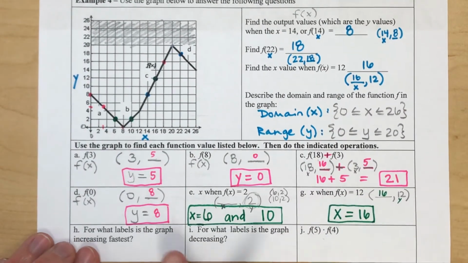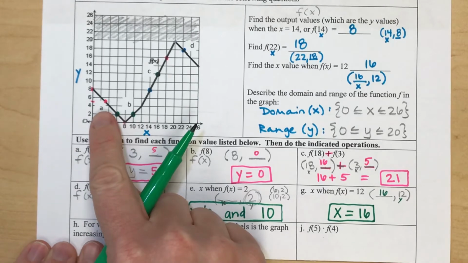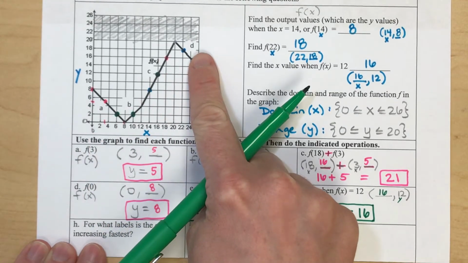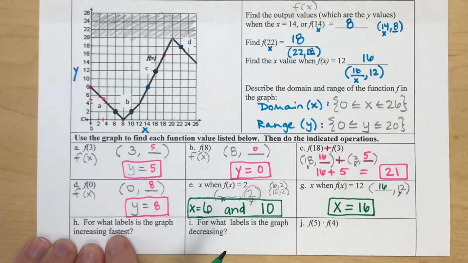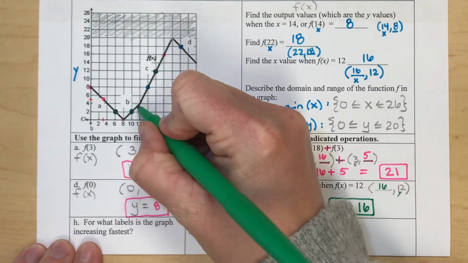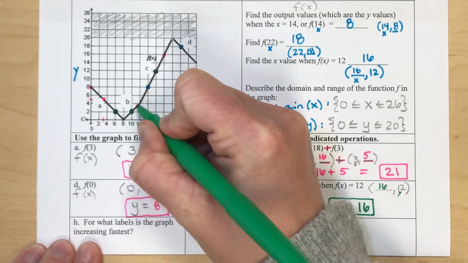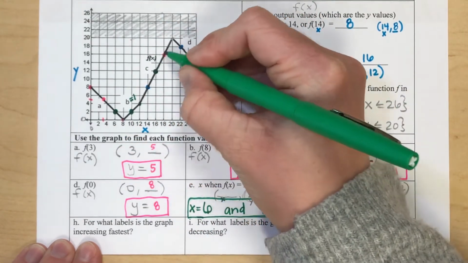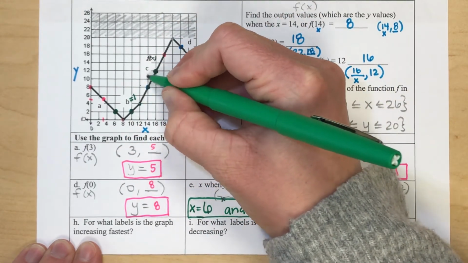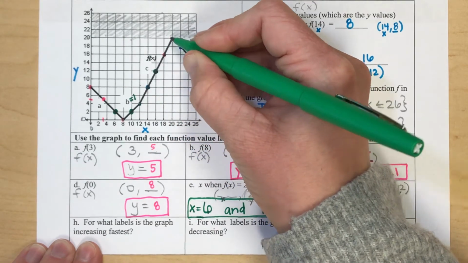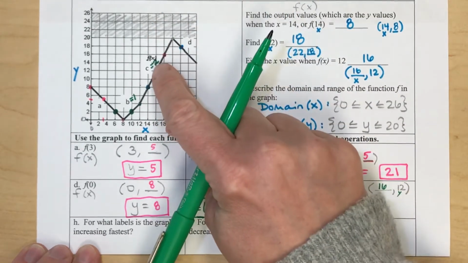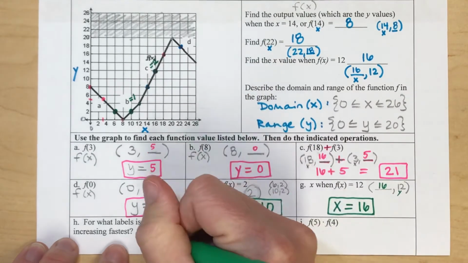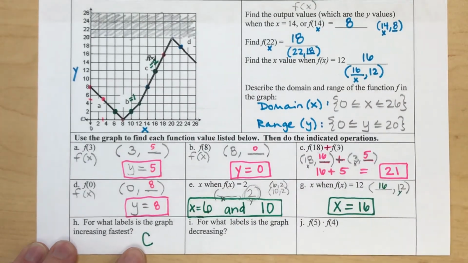Now I have 3 more questions here. It says, out of these labels A, B, C, and D, which one is part of the label of the graph that increases the fastest? Well, this section here is increasing and it's going up 1 over 1. So B, the rate of change here is 1. But then here, part C, it goes up 2 over 1, up 2 over 1, up 2 over 1, up 2 over 1. So that rate of change, or your slope, is 2, which means C is faster because 2 is more than 1.